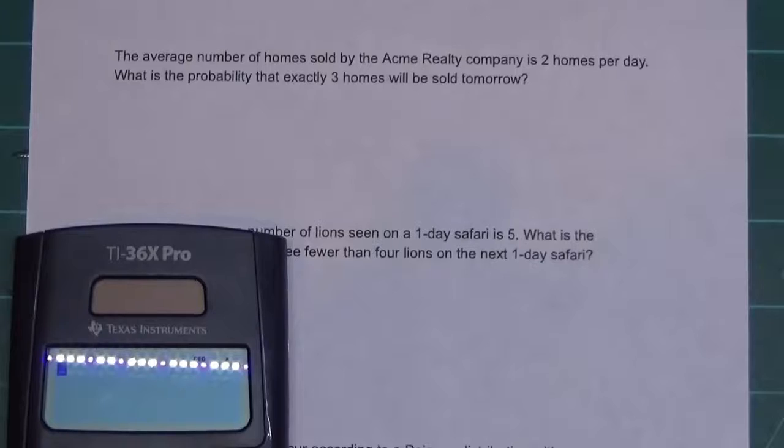Alright, we're going to go over how to use the TI-36 to evaluate a Poisson's distribution. It's not real hard to do this on a 36. It works an awful lot like the TI-84 does. It's just things are in a different location.